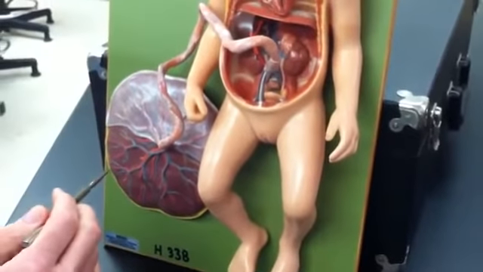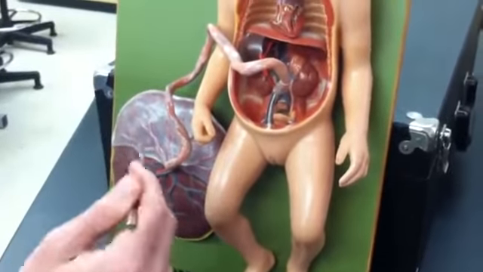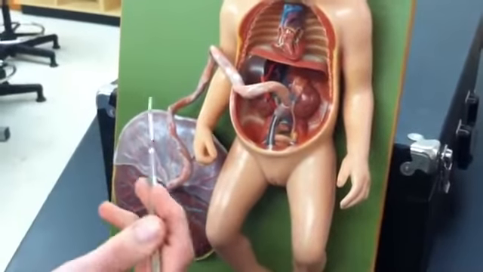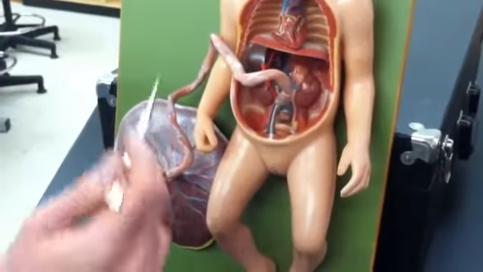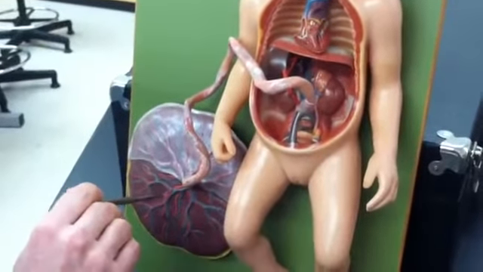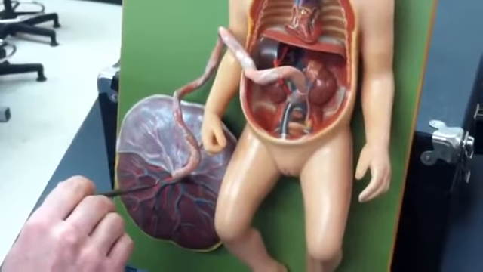So we're looking at fetal circulation here. When we look at fetal circulation, you have to remember one main thing. The fetus is not getting oxygen from the lungs. The fetus is actually getting oxygen from the blood that comes from the placenta.